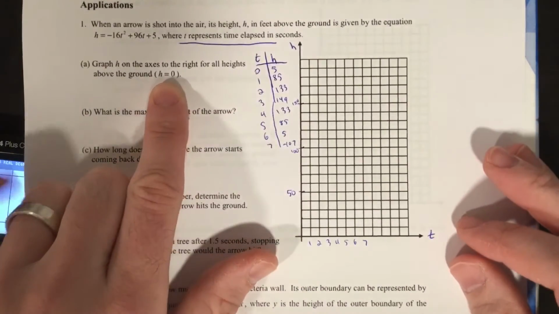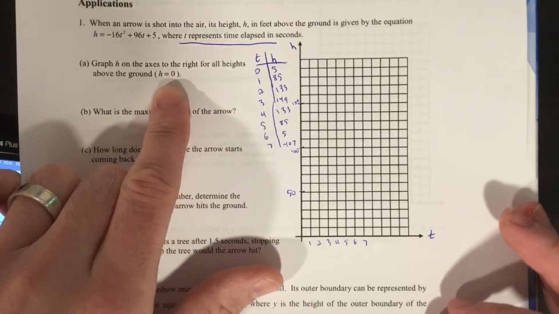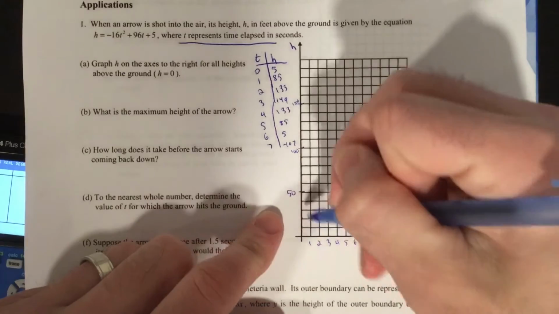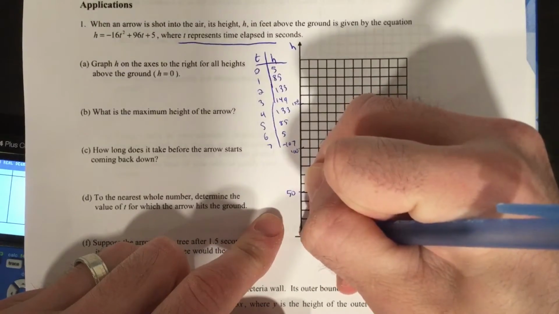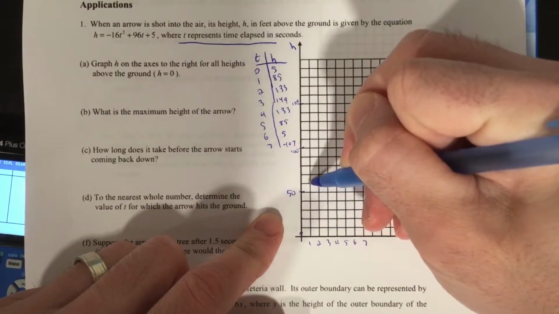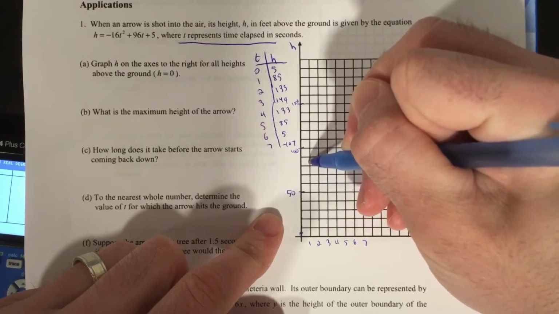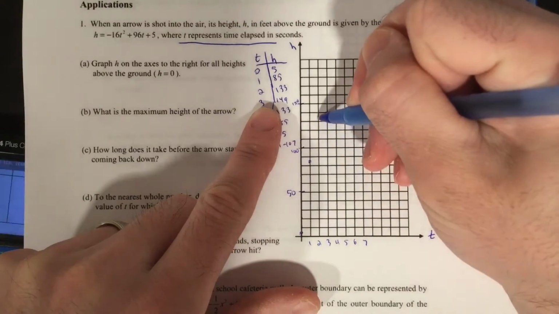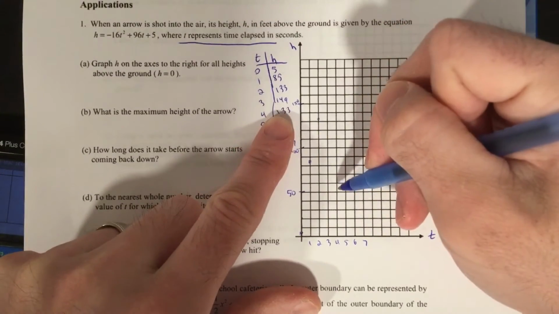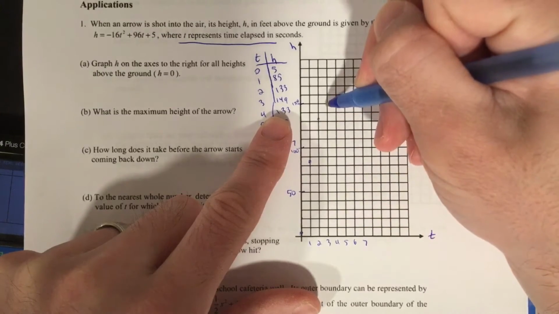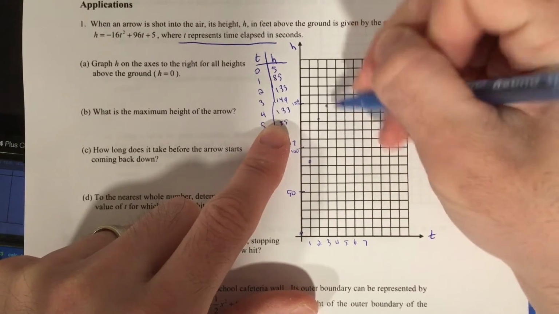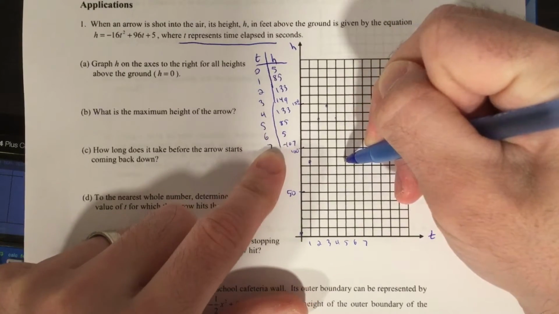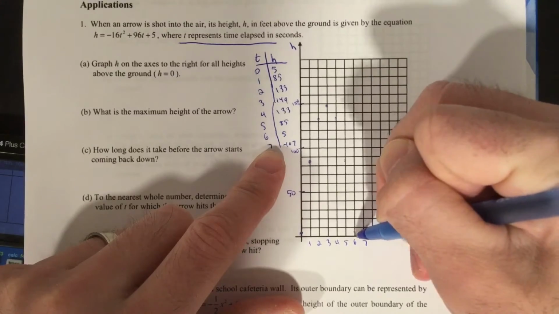So I'm graphing where h is above the ground. So again, all of those values here, I'm not going to graph 7 because it goes to negative. So 0, 5 is right there. 1, 85, 50, 60, 70, 80, 85. 2, 133, 110, 120, 130, 133. 3, 149, all the way up there. 4, 133, here's that symmetry there. 5, 85, 6, 5, and then it hits the ground.